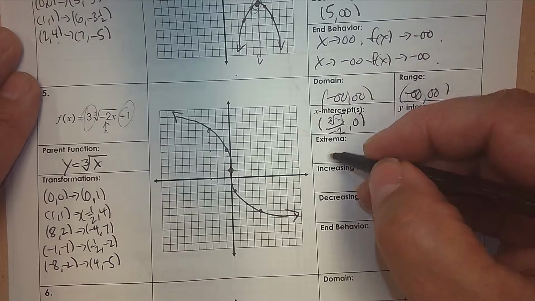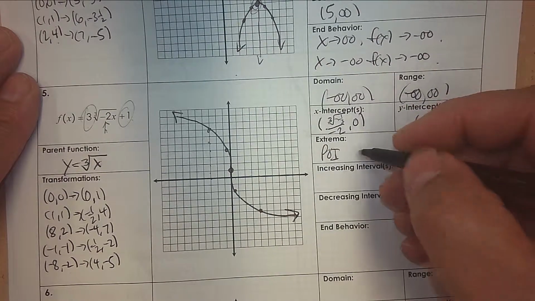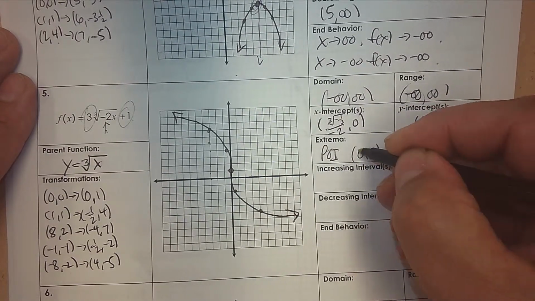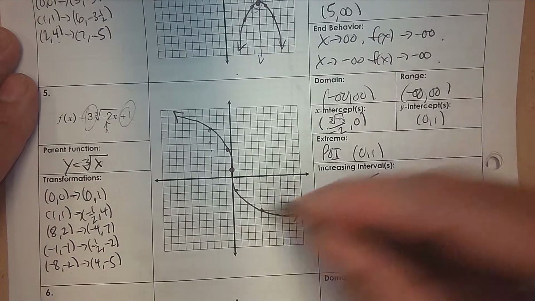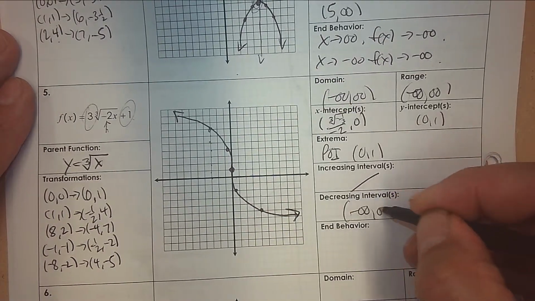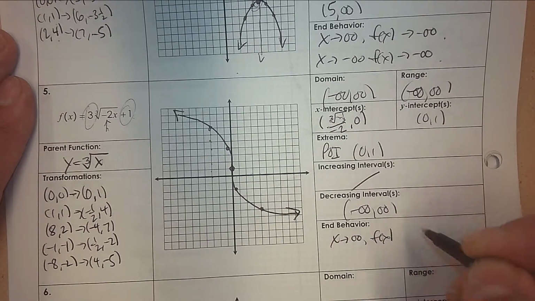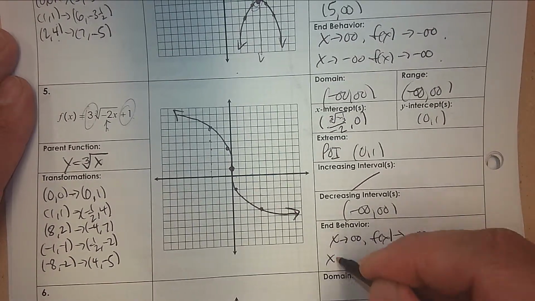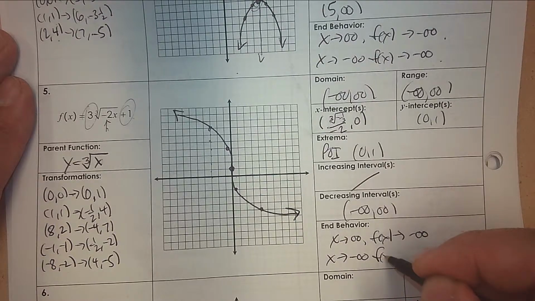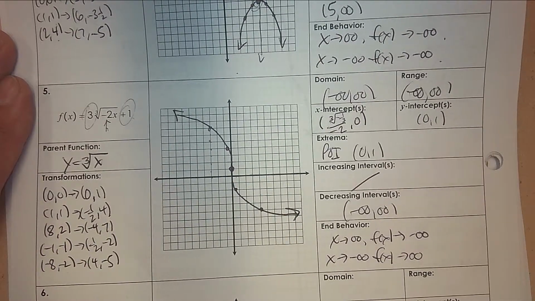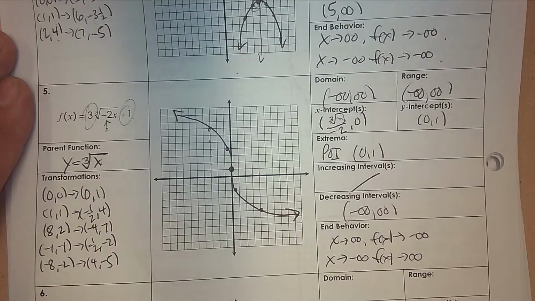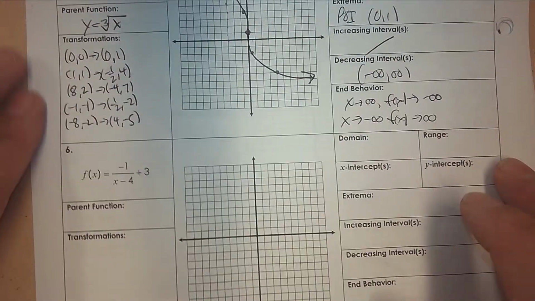Extreme, no, but we do have a point of inflection, and that's at 0, 1. Increasing, nowhere. Decreasing, everywhere. And the end behavior, as x approaches infinity, the function approaches negative infinity. As x approaches negative infinity, the function approaches positive infinity. Done. Number 6, last one of this type.